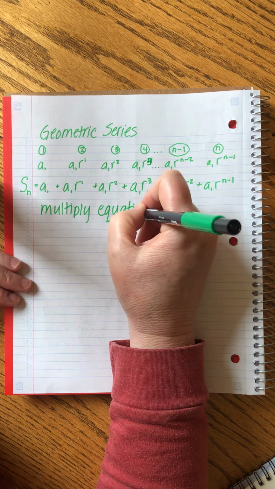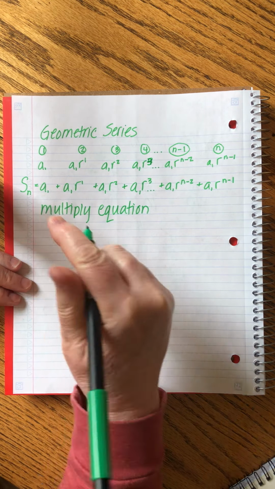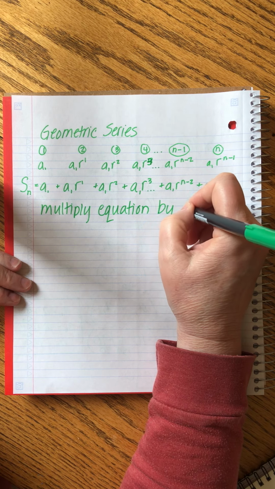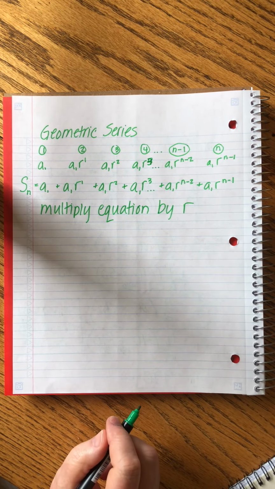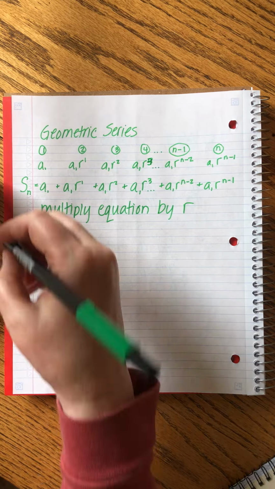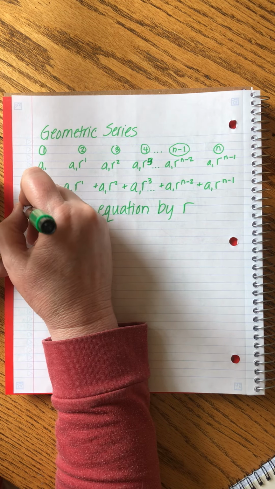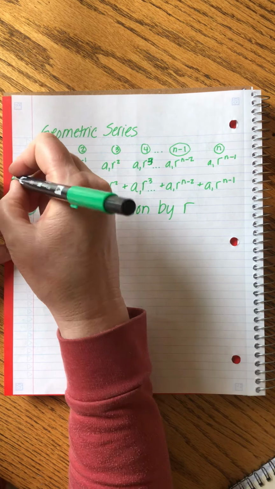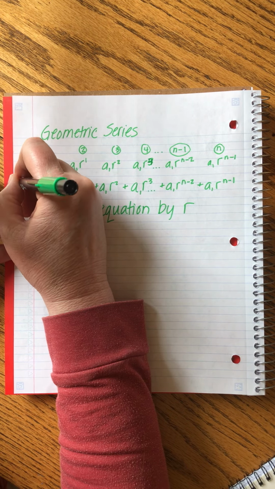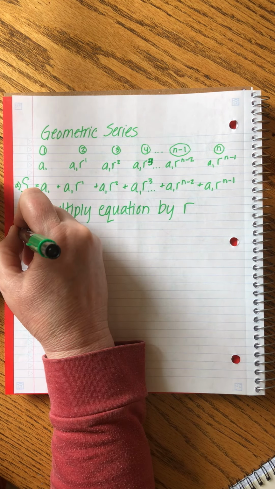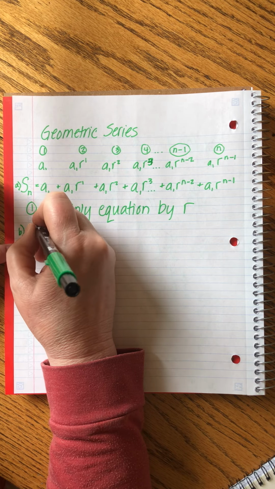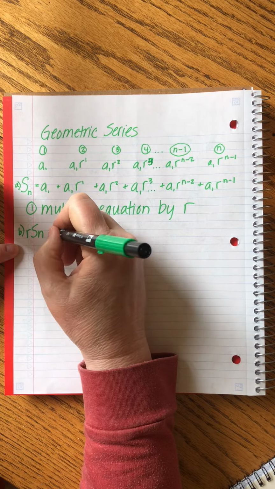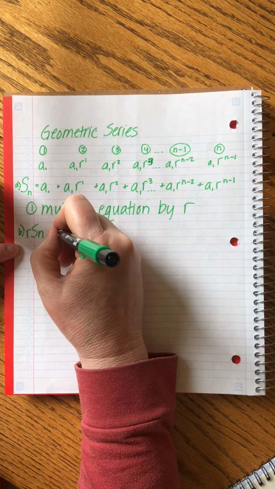We're going to take this as an equation, and we're going to multiply every term in the equation by r. That's weird, right? Okay, we'll do it. So, I'm going to call this equation A, and this new one that we're creating, I'm going to call B. r times Sn equals, and look what I'm doing.